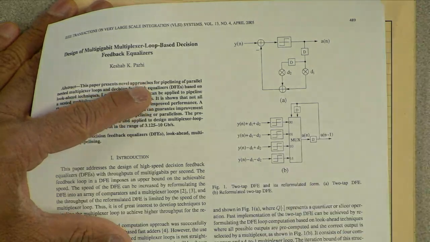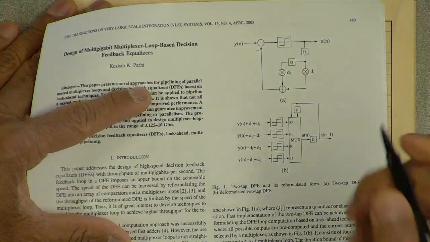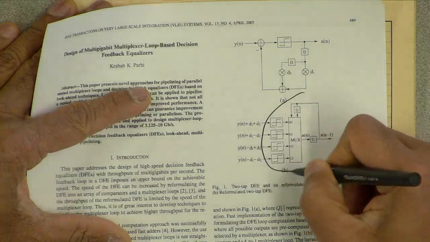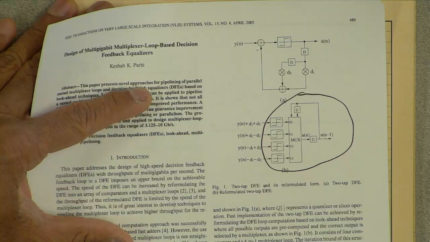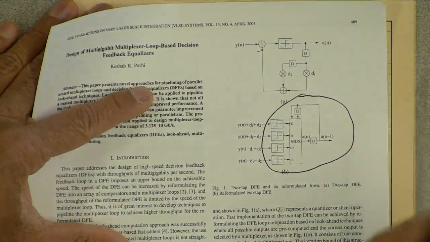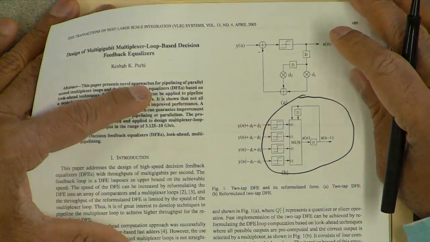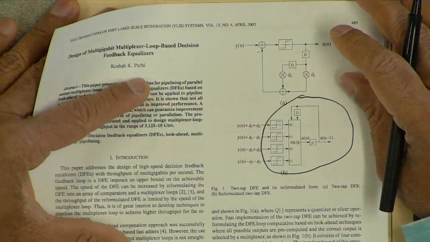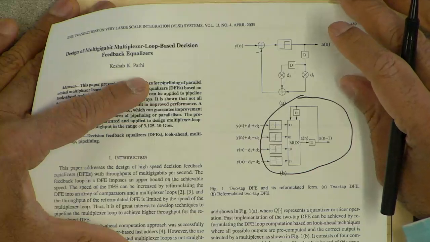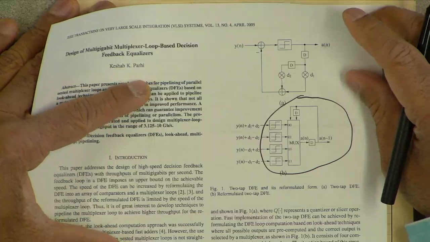And so how do you pipeline? Okay, we have already reduced the DFE critical path to simply a multiplexer loop. And how do you pipeline or parallelize that simple multiplexer loop? And that by itself is non-trivial.